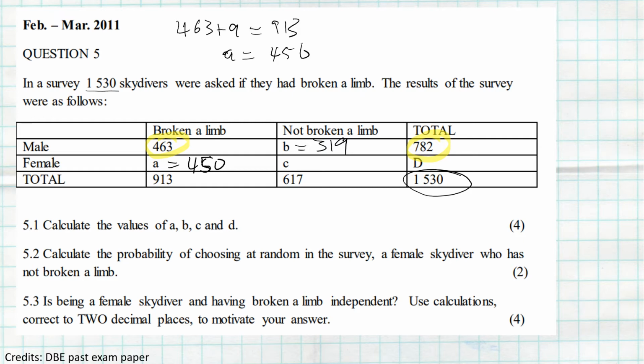Let's go to C now. To solve for C, you can say 319 plus C is equal to a total of what? Of 617. Meaning that our C will be 617 minus 319, which will give us 298. So we are completing the table.